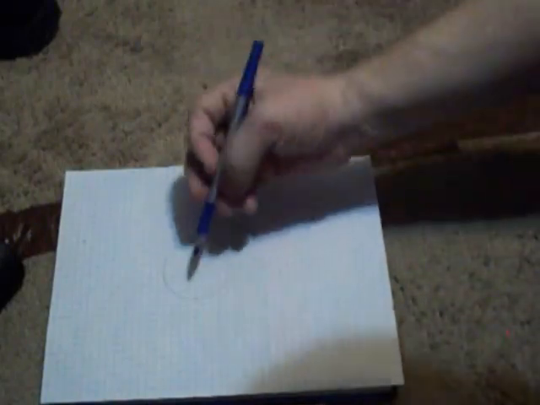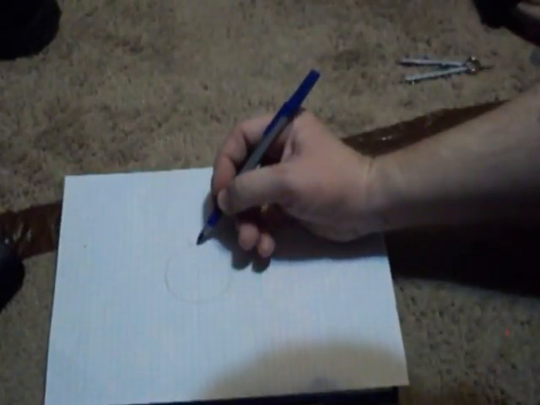Let me read this again. We have described a circle, which means we drew it, with any center and any distance. Well, the distance is from here to here, from here to here, etc., etc.